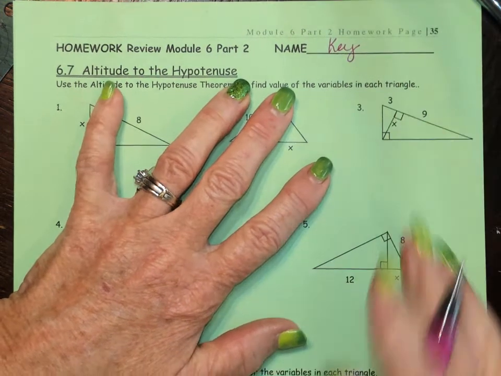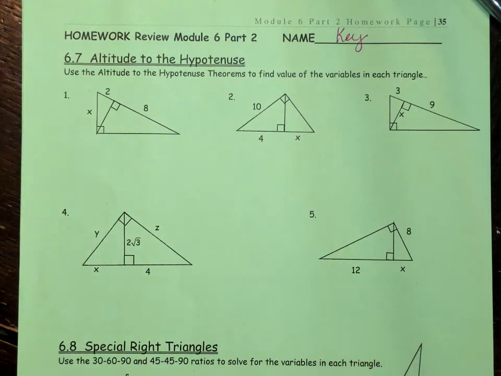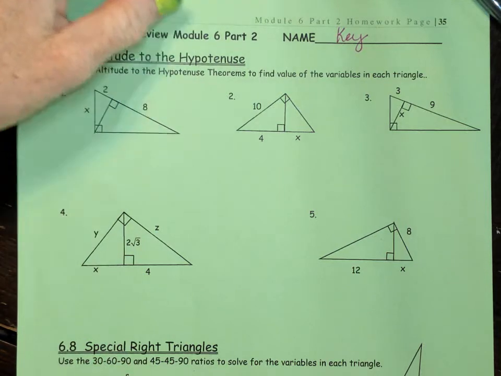All right, again, please do not just blindly copy this. Use this as a resource. Feel free to fast forward to whichever problems you need to see.